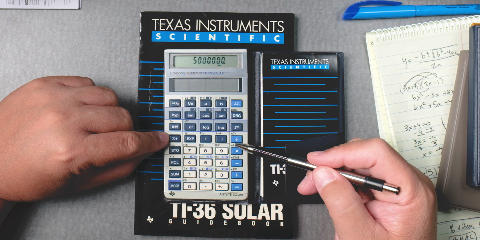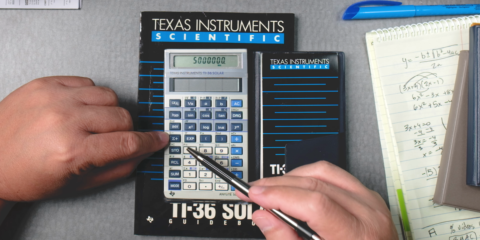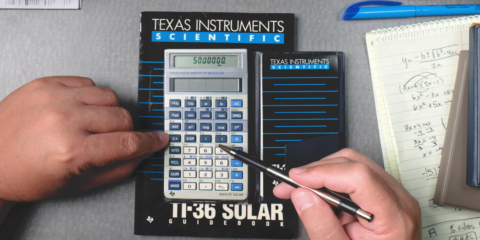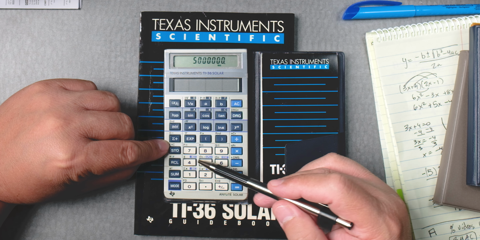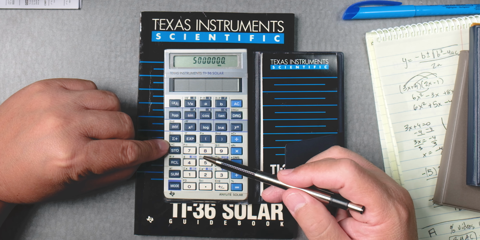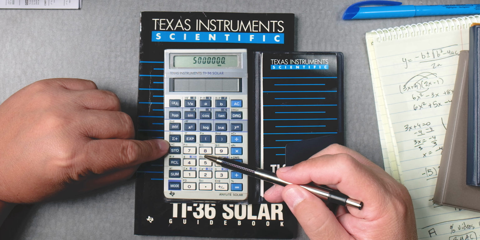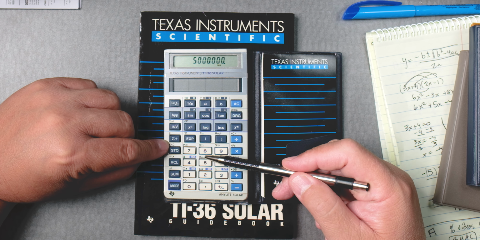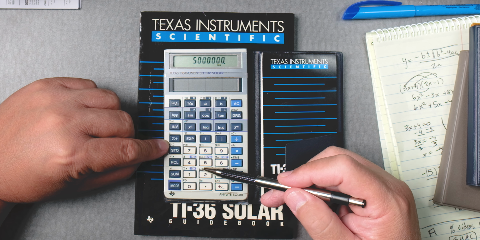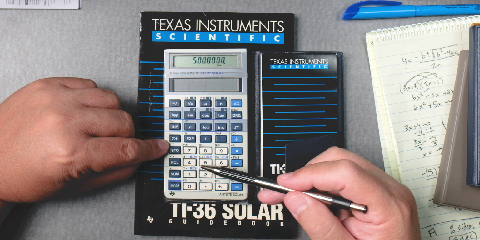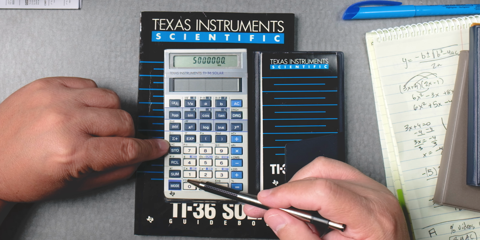This is permutation combination. P of t, R of t, Q of t, those are functions, I guess. Store the mean, that's nice. Standard deviations, or sample standard deviation, population standard deviation, n, sum of x, sum of x squared, sum of x.